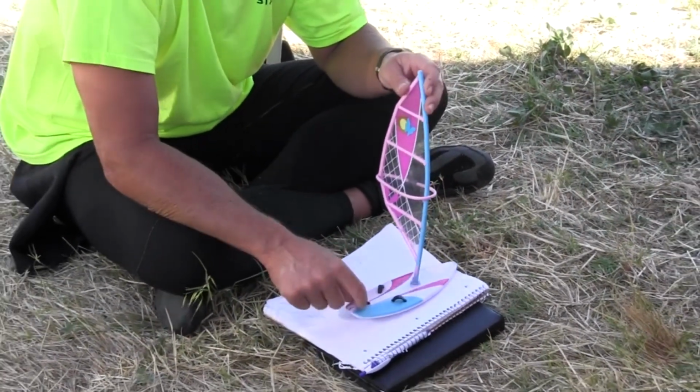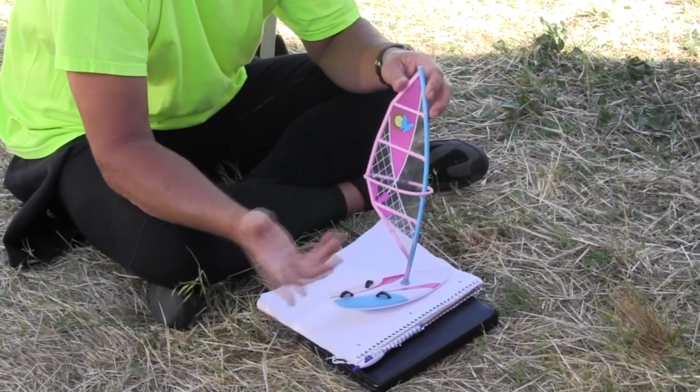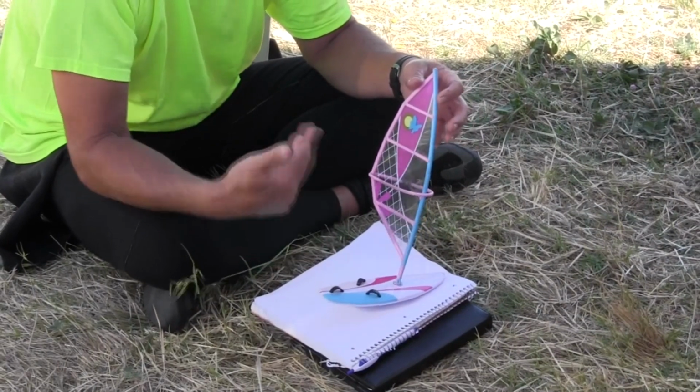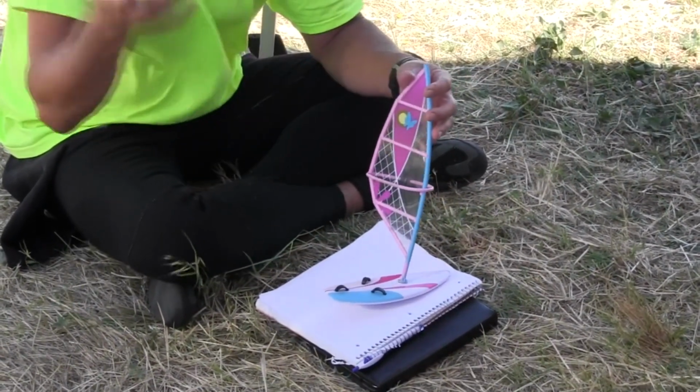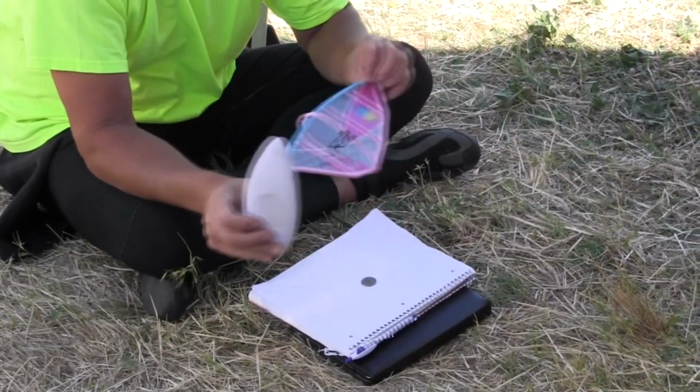So what we need to learn about is foot strap control, which you guys kind of understand. You pick your feet up, if you kick them one way, it goes one way, you kick them the other. That makes sense. But mast base control is a different story.